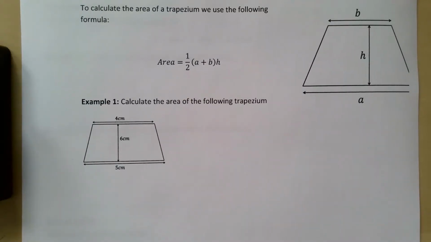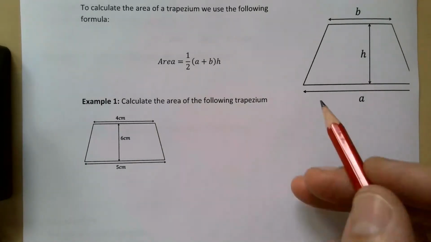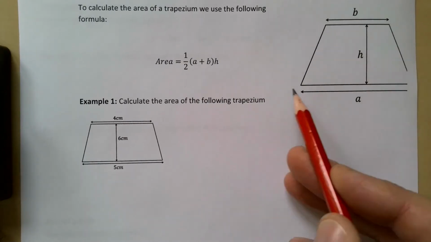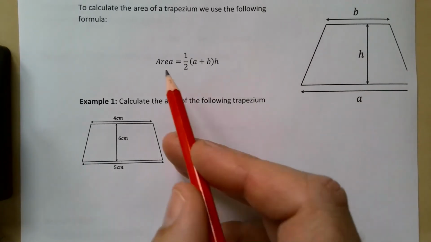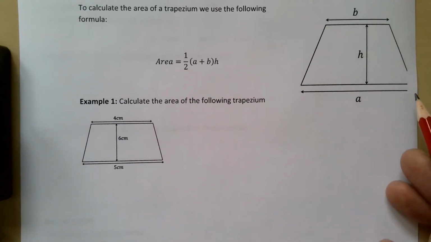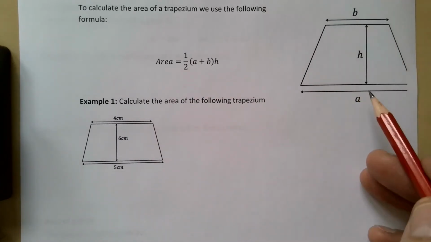This is Year 10, Chapter 2. First of all, we're looking at finding the area of a trapezium. A trapezium, of course, is a quadrilateral, that's a four-sided shape with one set of parallel sides. So the area is a half multiplied by (a plus b), and then times by h.